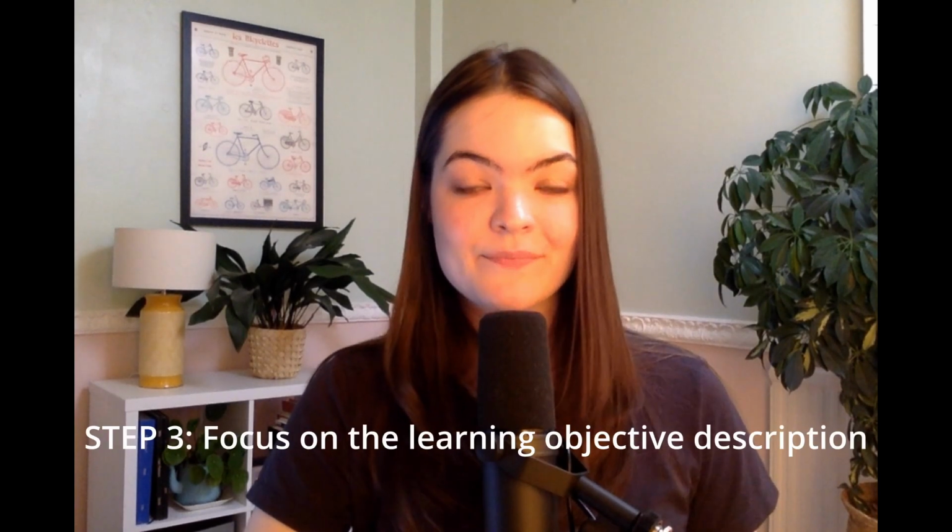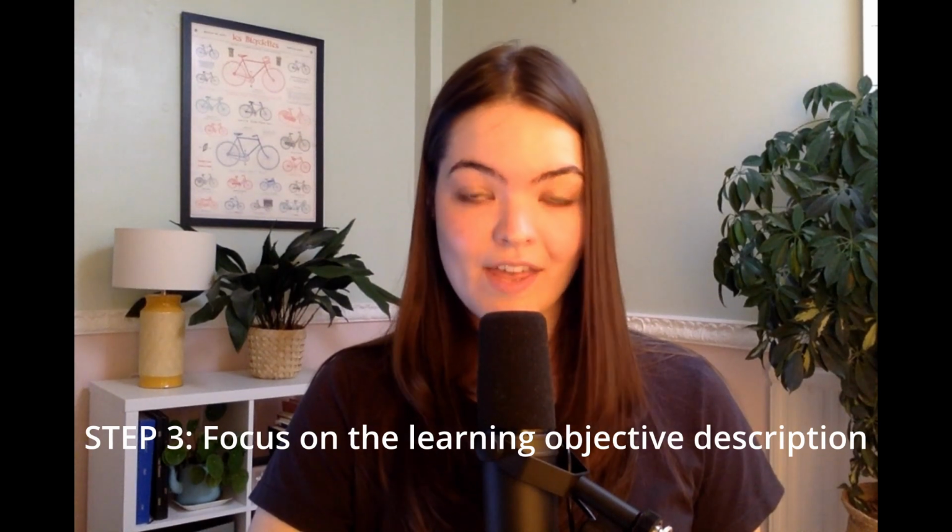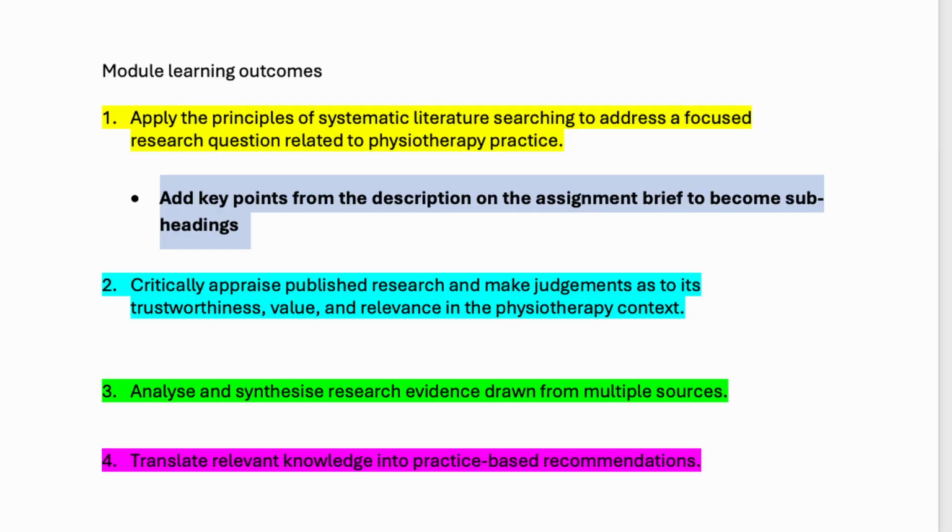Step number 3 is go read the description under each learning objective and find the key points. Then copy and paste those key points underneath the learning objective and those become subheadings. You now have a clear guide with focus questions that are based on the mark scheme to help you throughout your project and keep you focused.